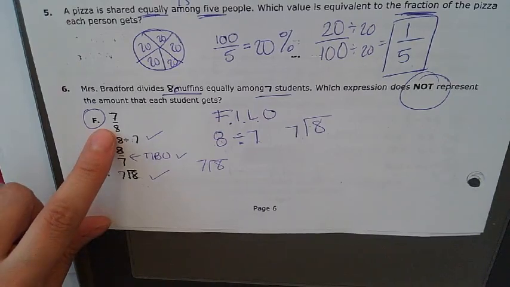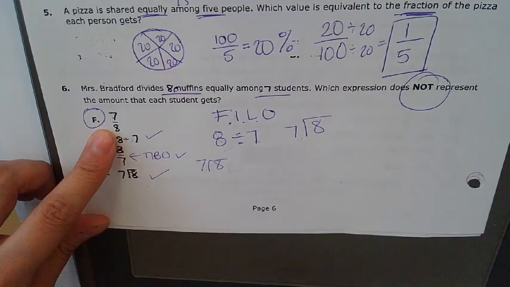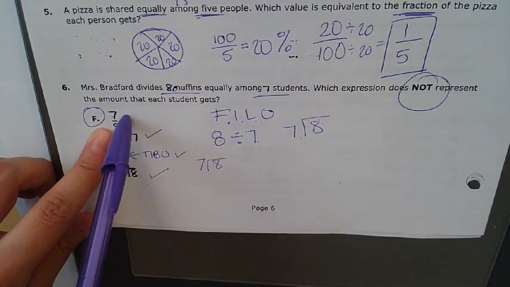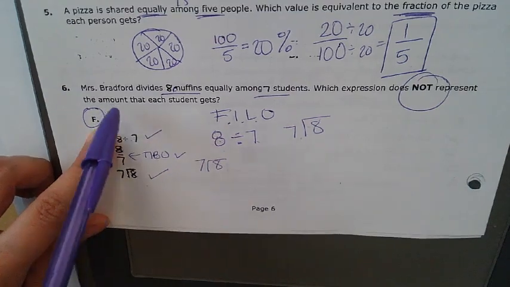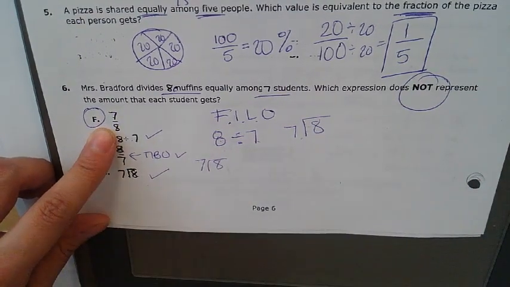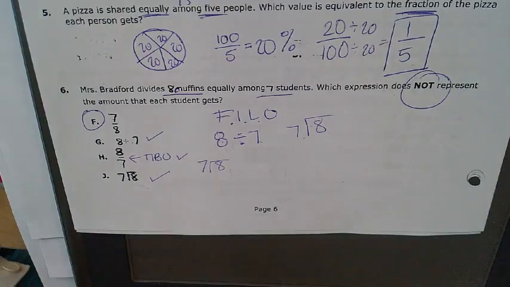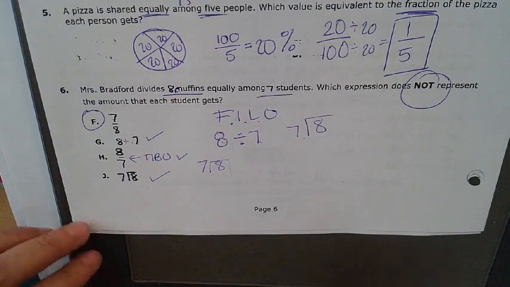Because then they're basically dividing the people. Yes, we're not splitting 7 students into 8 muffins, okay? It's disgusting. We're doing 8 muffins divided by 7.